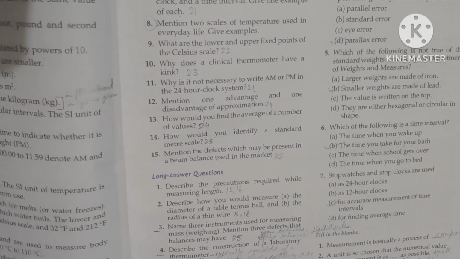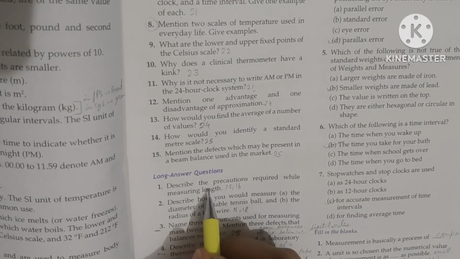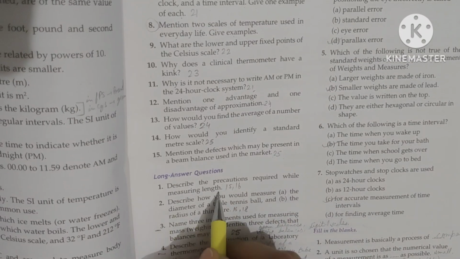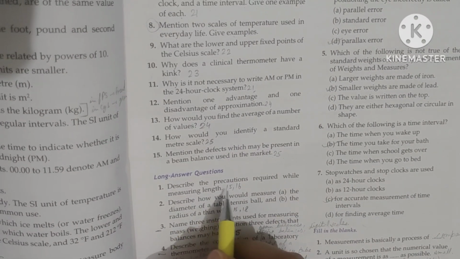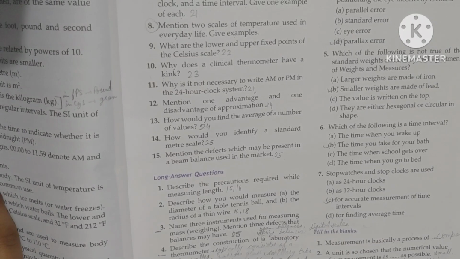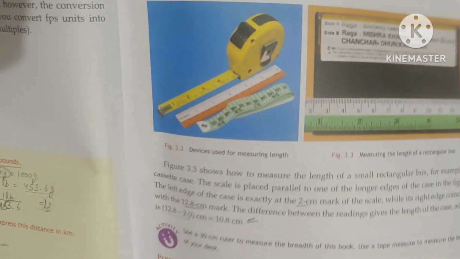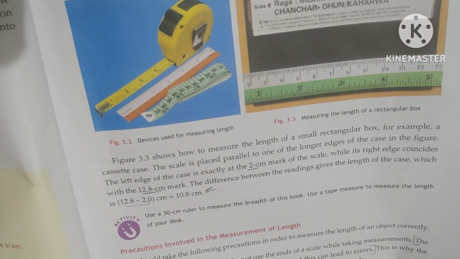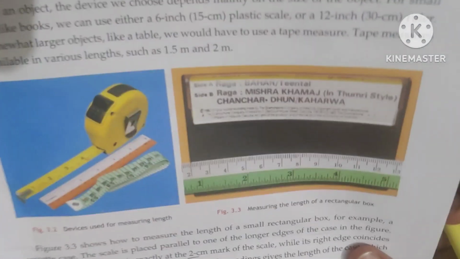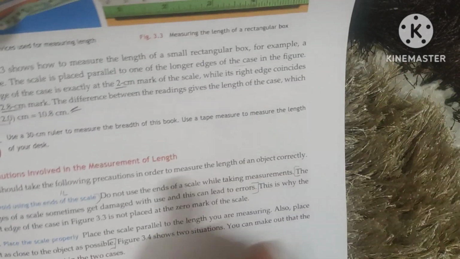Next is the first long answer. The first long question is, describe the precautions required while measuring the length. Its answer is at page number 15 and 16. What are the precautions that we have to take while measuring the length? The first point is, we have to avoid the ends of the scale.